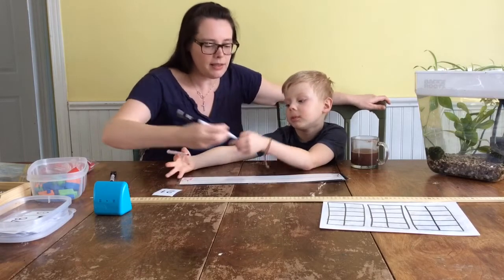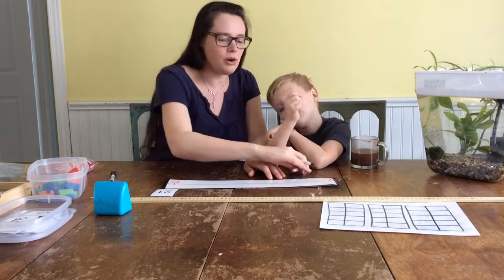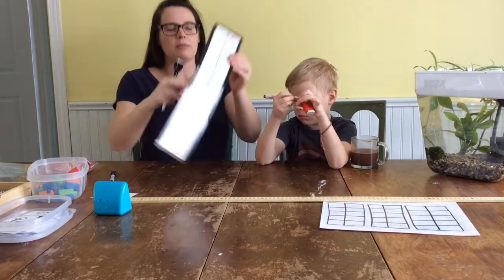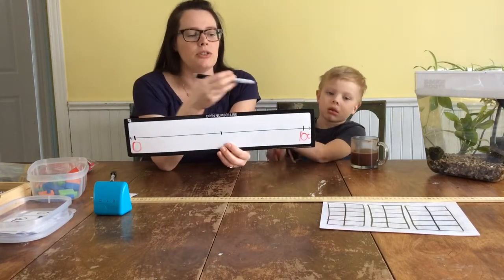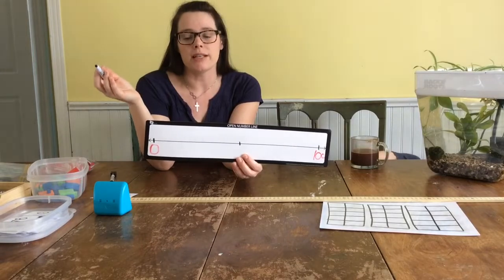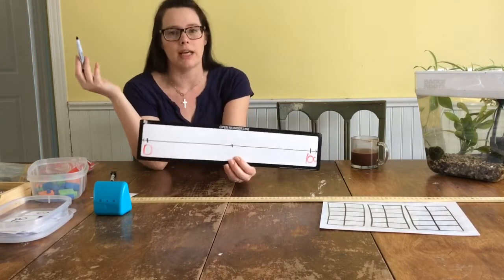Good job. And then what we're going to do is, where I don't know how much he's used an open number line. Right now, the open number lines are great because you can start at 0 to 100, 0 to 1,000, 10,000, 1,000,000. If you want to do decimals, you could go minus 100 to 100. You can do whatever you like.